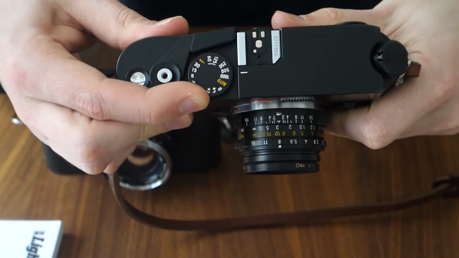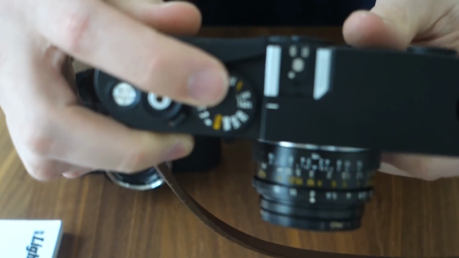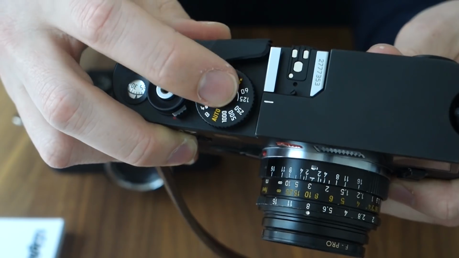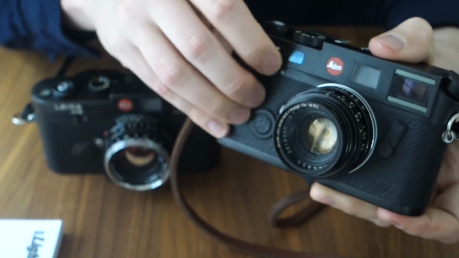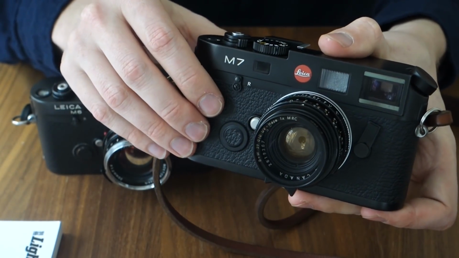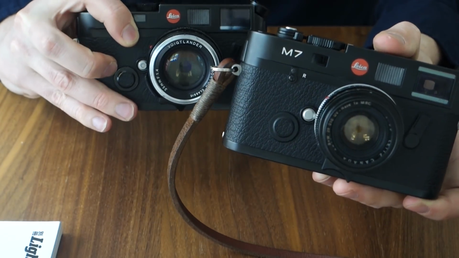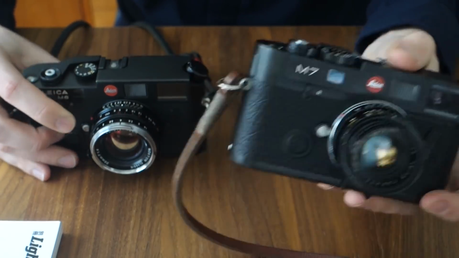Now, going back to the shutter speed dial, if you look closely up here, you'll see that two shutter speeds, which is the 1/25th and the 1/60th of a second, have this white line between them. That's because those two are mechanical shutter speeds. So even if your battery does die when you're out in the field, you can still fire the camera and it's not just going to be a brick for you. Both the M6 and the M7 do take the same LR44 battery. It's a very standard battery. You can still pick it up today, relatively cheap as well.